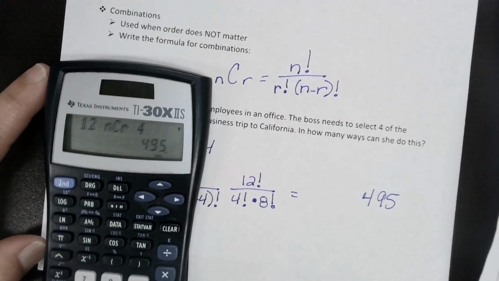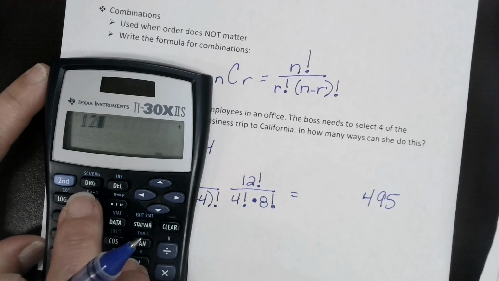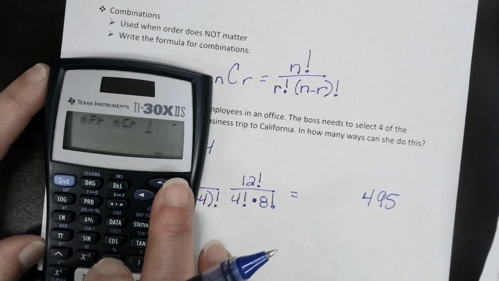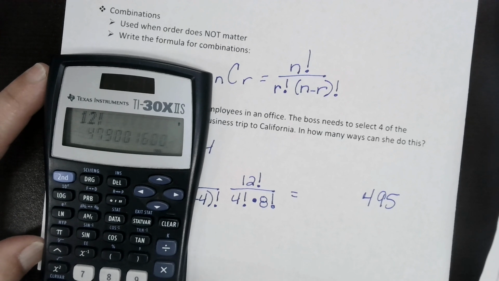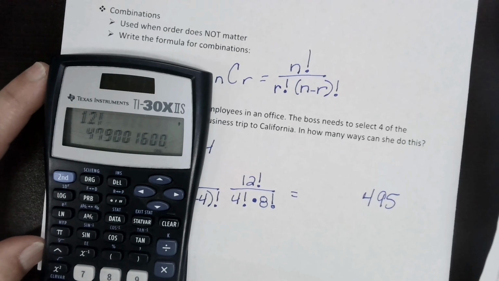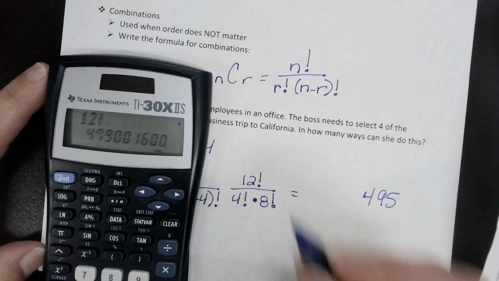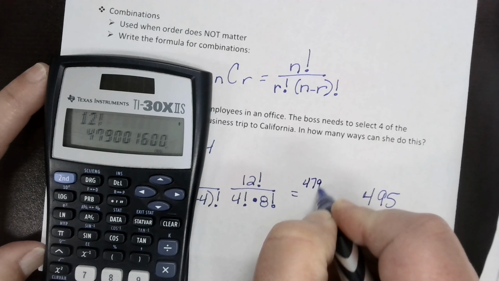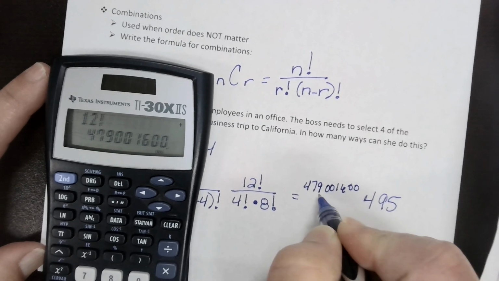Now let me show you something else. If I put in 12, hit this probability button, go over and pick up that factorial and hit enter again. Look at that number. That would be the top of the problem. There's no sense in all that. Use the shortcuts. But if you don't want to, 479001600. That's the top number.